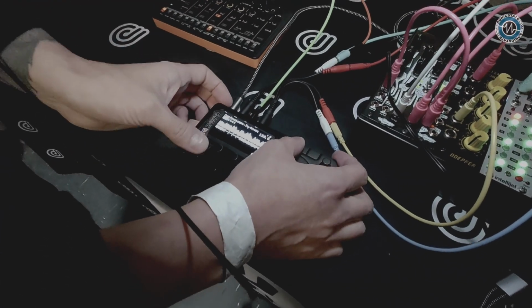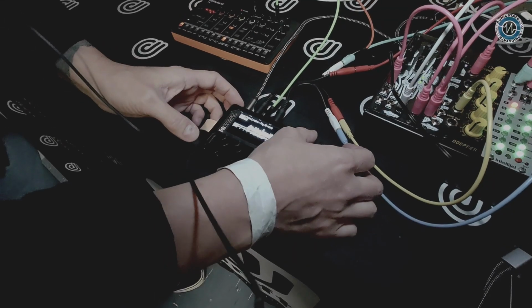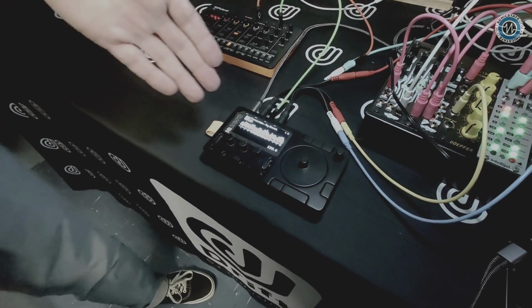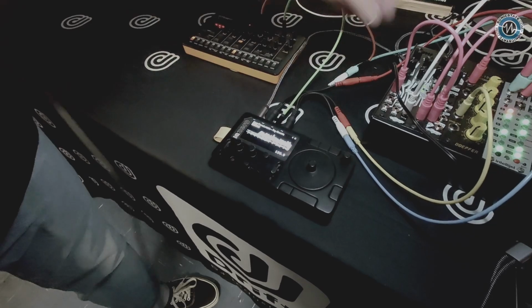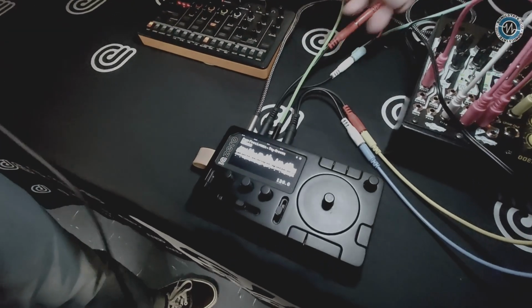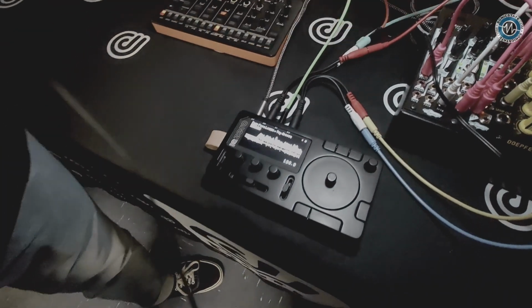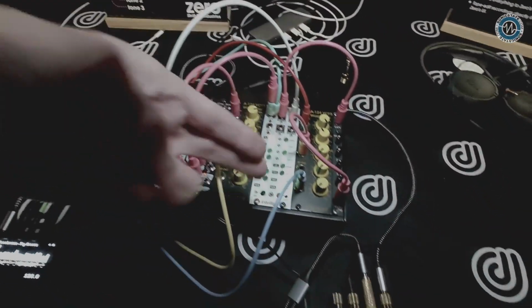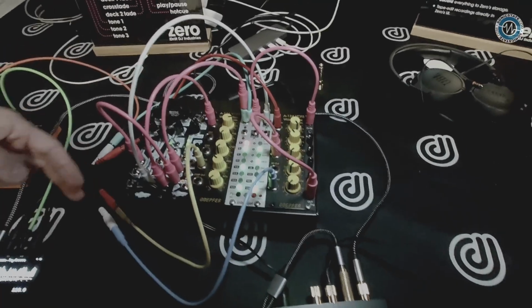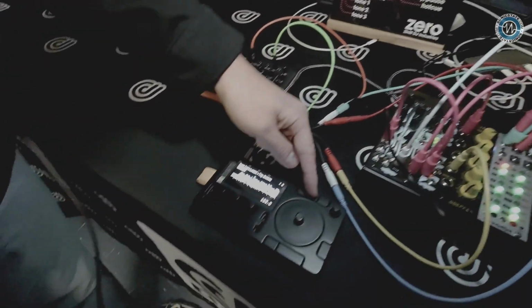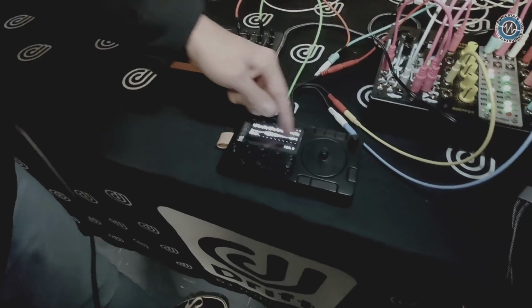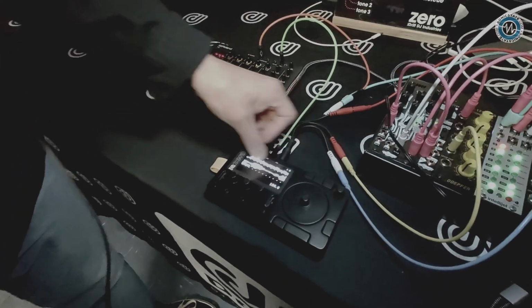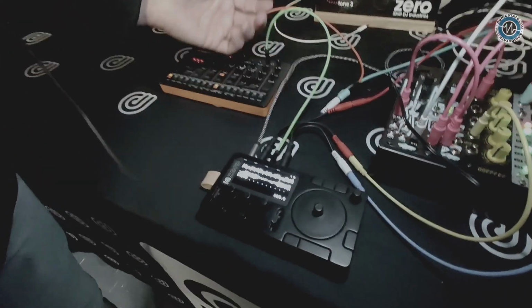Currently I've turned off my syncing, so let me turn that back on. Playing back audio, it is using the audio output to do a send return. So I've got a dedicated channel coming out into the WASP filter here, and then from the WASP filter, I'm sending audio back into Zero. So what you're seeing is a waveform of the audio coming in, and above that you're seeing a waveform of the file that's being played back.